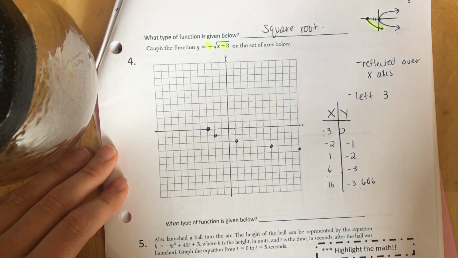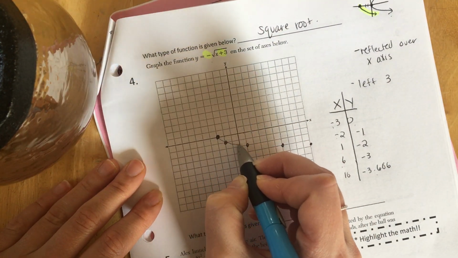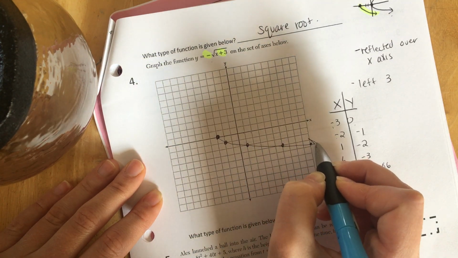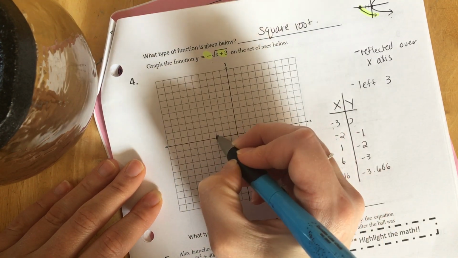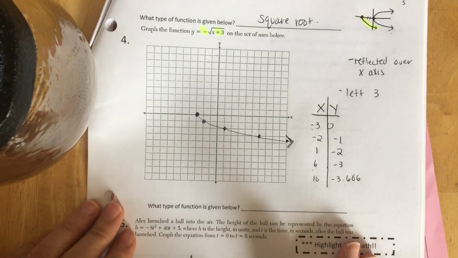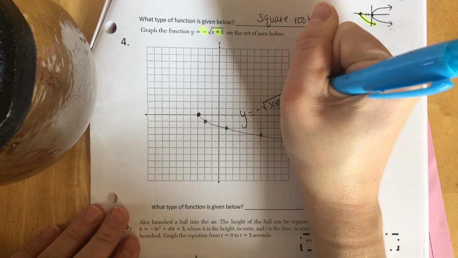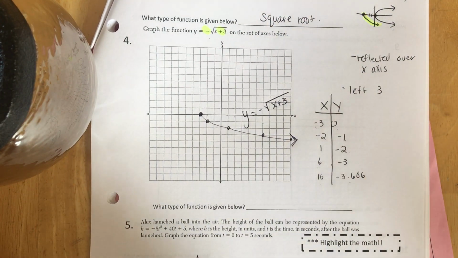Close to -4. And then you go ahead, when you connect these, you only do an arrow on the one side, on the right side here. Okay, remember, if I did an arrow this way, that was where the error occurred, so there's no points there, all right? So there she is, y equals negative the square root of x plus 3 for your square root function.